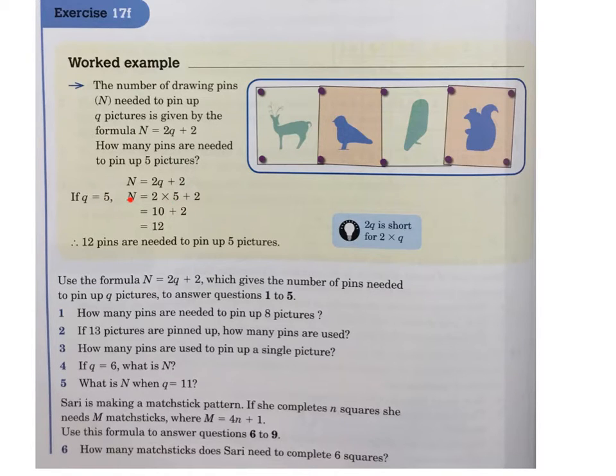So n, the number of drawing pins, is 2 times 5 plus 2. 2 5s are 10, so that's 10 plus 2, which is 12. Therefore, there are 12 pins needed to pin up 5 pictures.